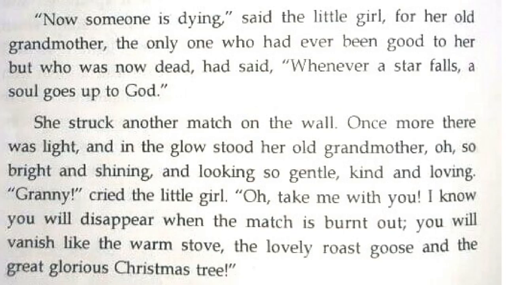So now she strikes the third matchstick. She struck another match on the wall. Once more there was light, and in the glow stood her old grandmother. The very moment she thought about her dead grandmother, the next vision is of her dead grandmother. She is standing right in front of her. Oh, so bright and shining, and looking so gentle, kind and loving.